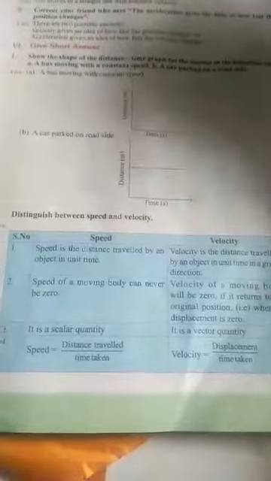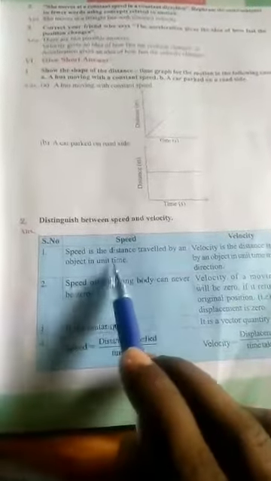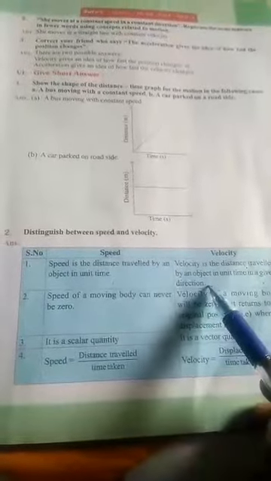Now, the difference between speed and velocity: what is the speed and what is the velocity? We discuss the definition, unit and formula, and explain the concept the same way in the question. So what is the speed? The speed is the distance traveled by the object per unit time. And what is the velocity? Velocity is the distance traveled by the object per unit time in a given direction. In speed, no direction is indicated, but velocity indicates direction.